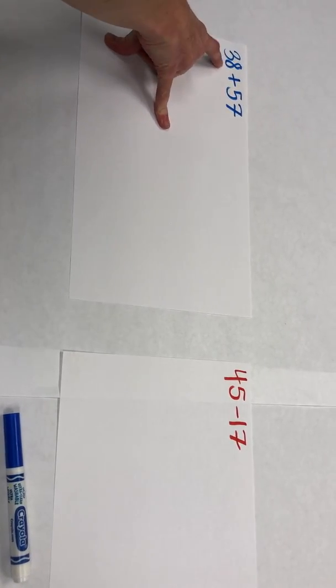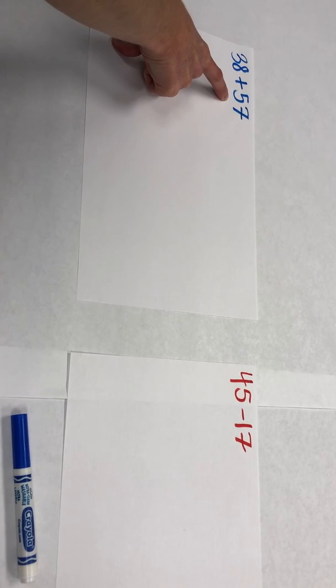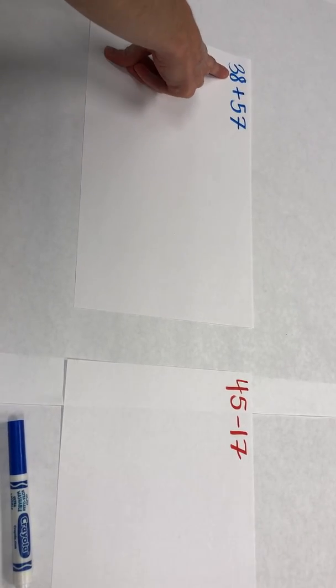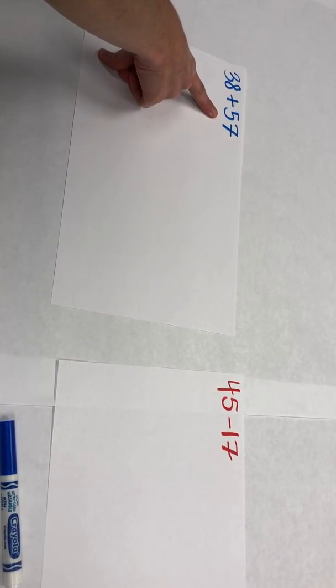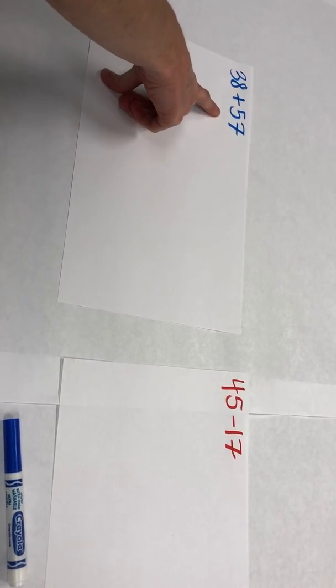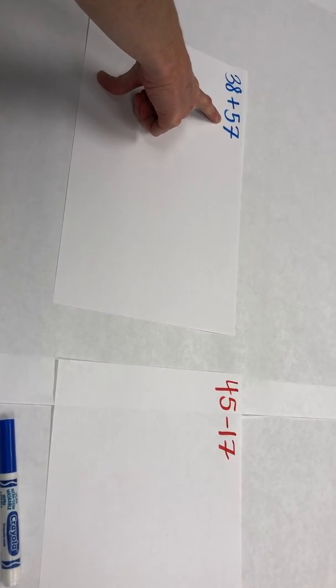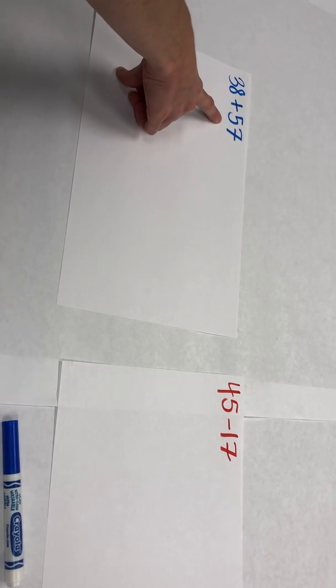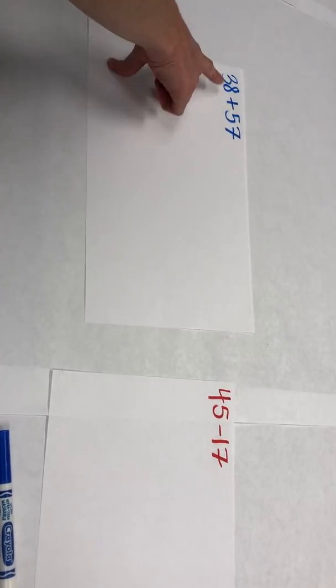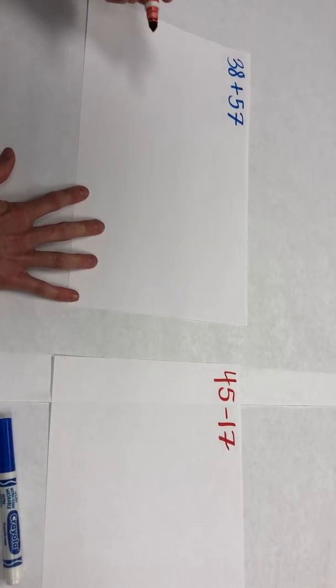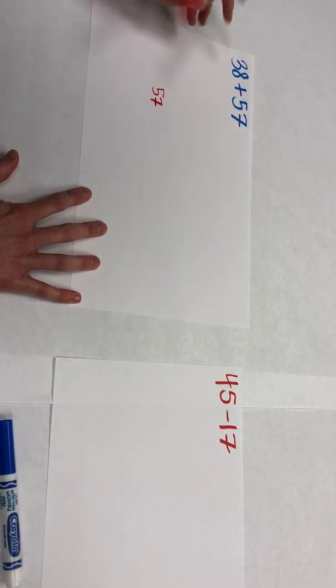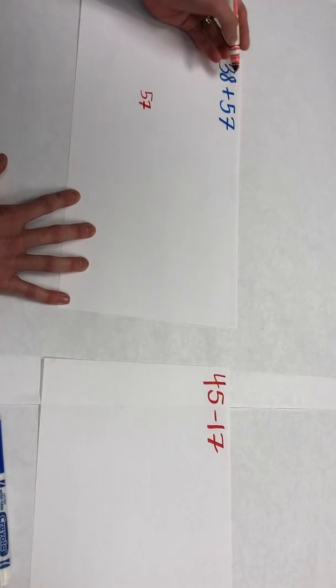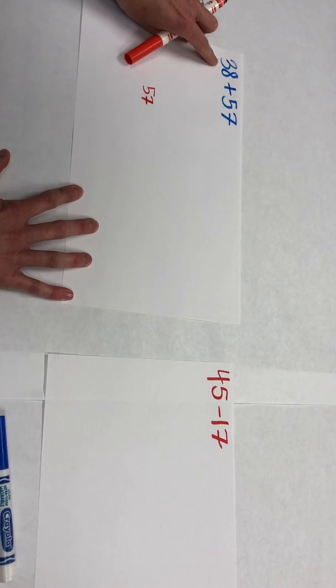So we'll start with the problem 38 plus 57. You can choose to start your open number line from 38 or 57. Eventually, we want students to think about it would be more efficient to start at 57, but it's not wrong for them to start with 38. I'm going to start with 57, but we want students to think about the other addend. How can I decompose that addend?